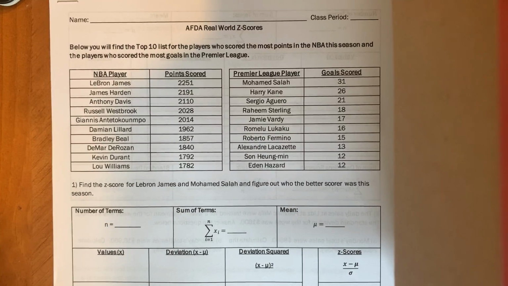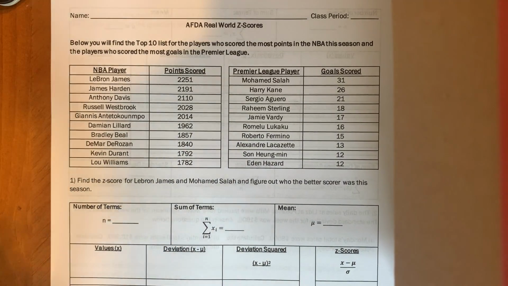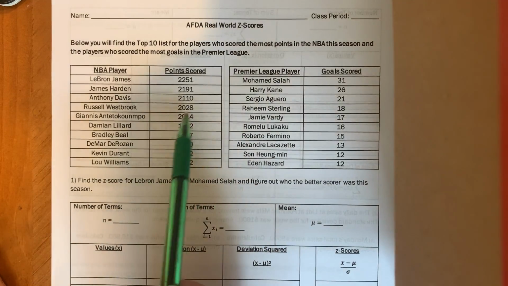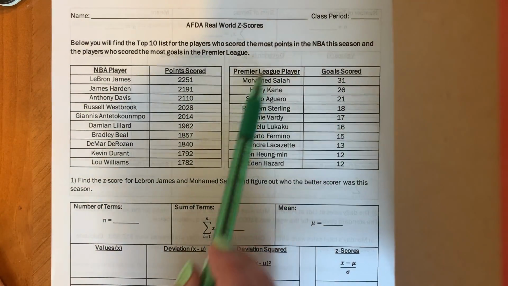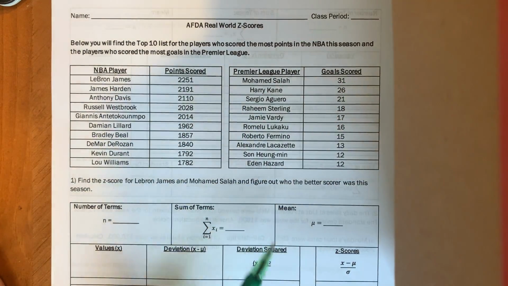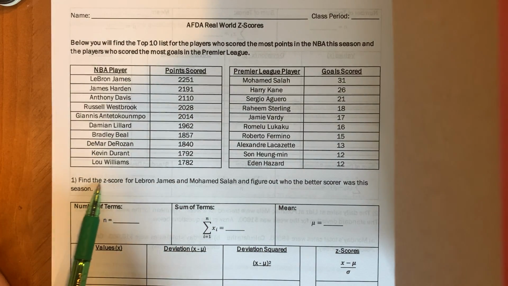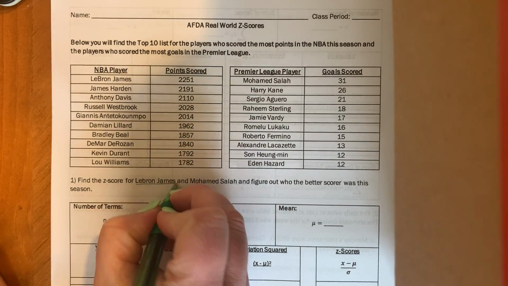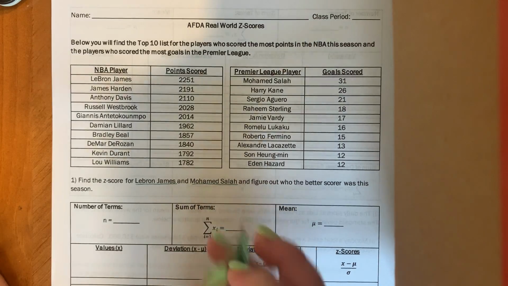All right, guys, moving on to the real world z-scores. So this is basically you have two things and you're comparing it. So NBA players, soccer players. So the first question says, find the z-score for LeBron James and Mohamed Salah.